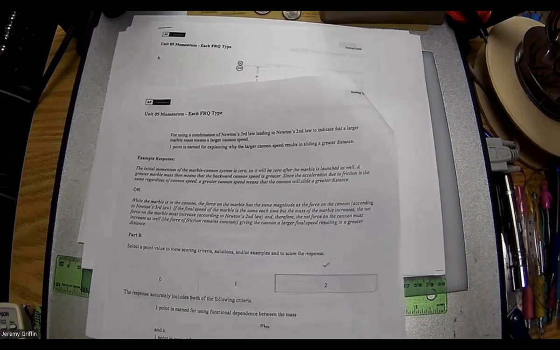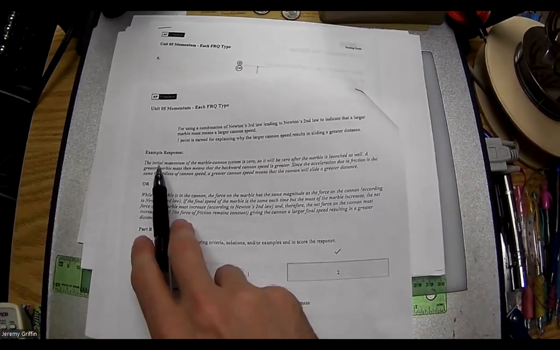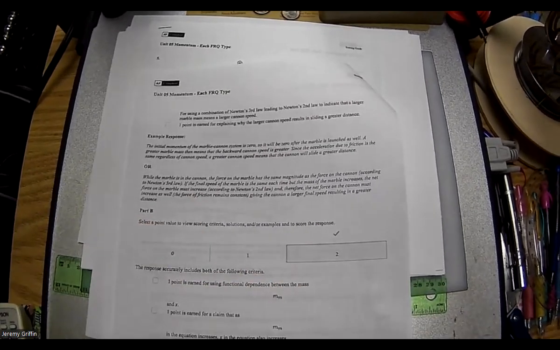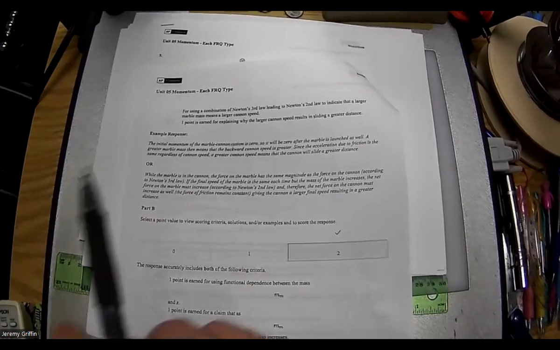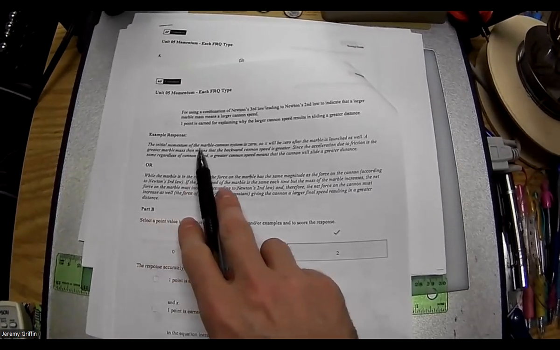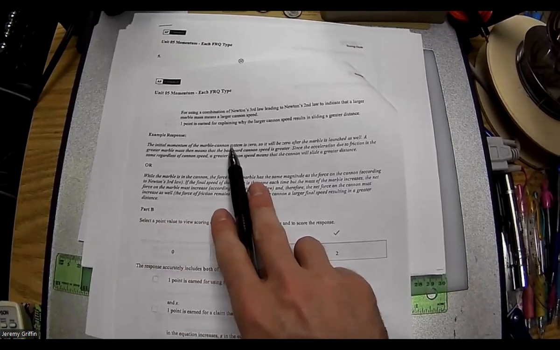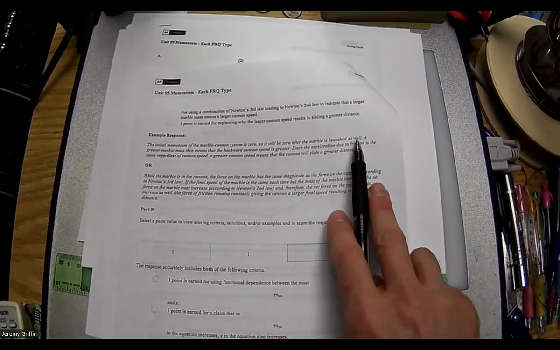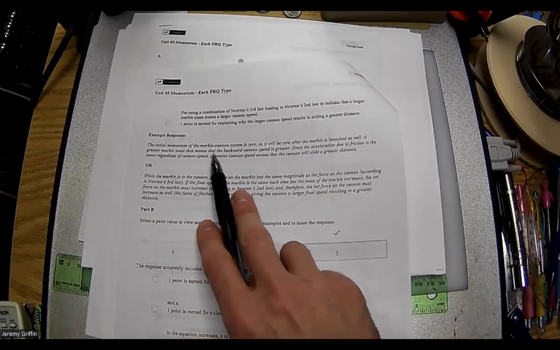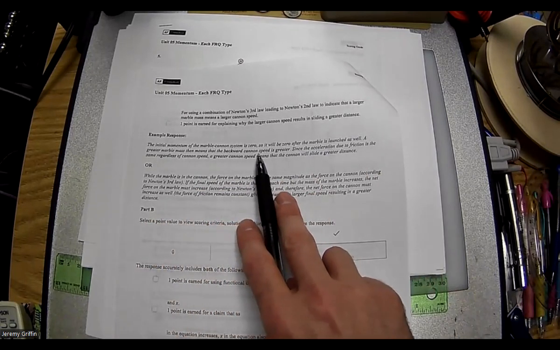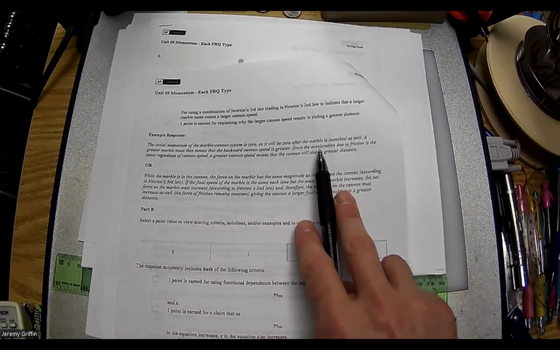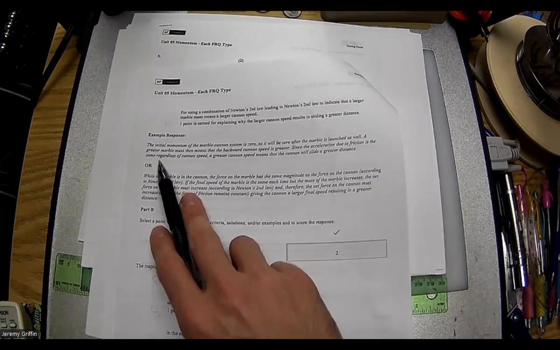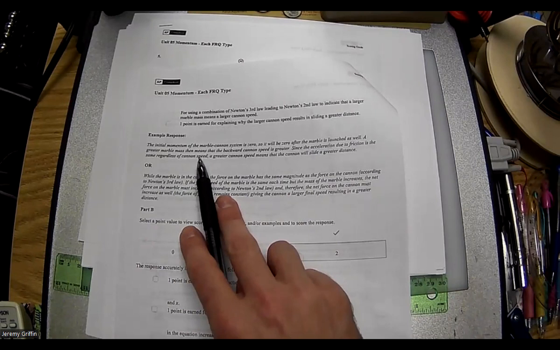Okay. Then they came up with an equation for that. Oh, actually, pause right here. Let's look at their example response real fast. Example response. They've got 2. The initial momentum of the marble cannon system is 0, so it will also be 0 after the marble is launched. A greater marble mass means that the backward cannon speed is also greater, since the acceleration due to friction is the same regardless of the cannon speed.